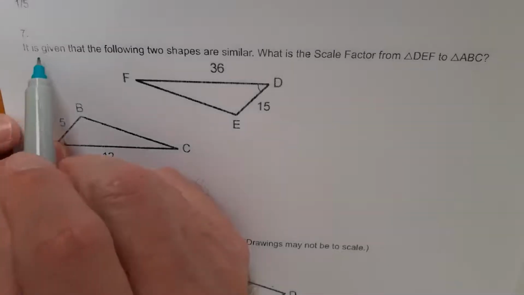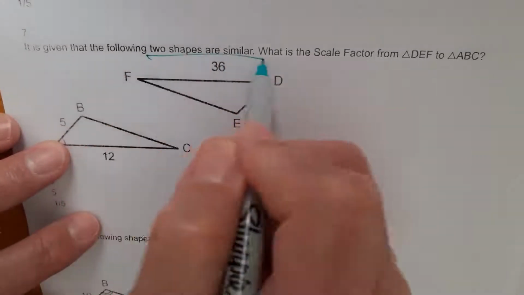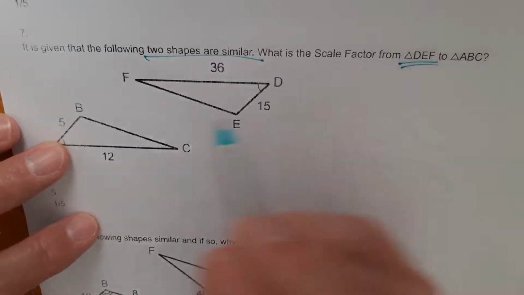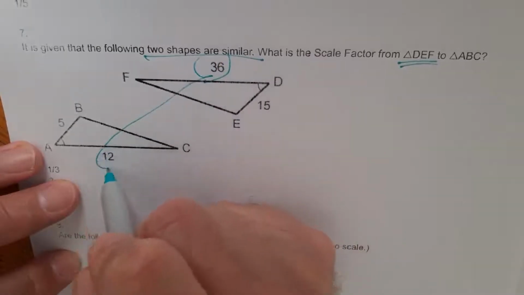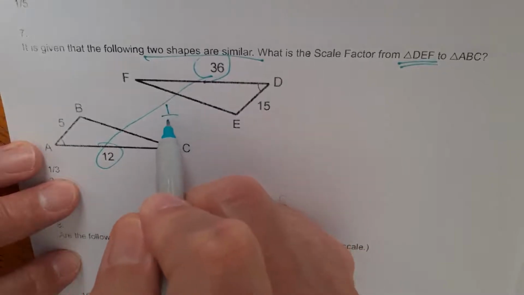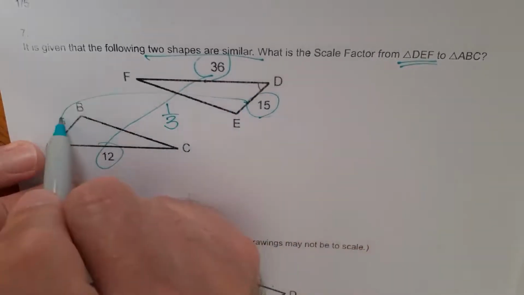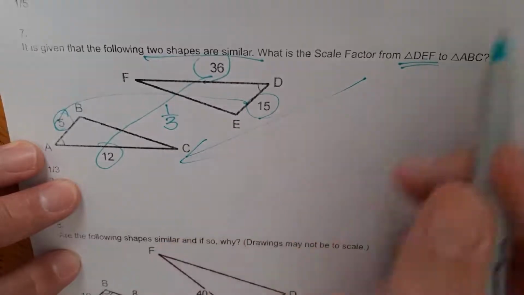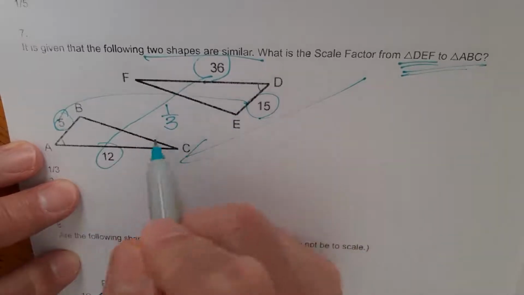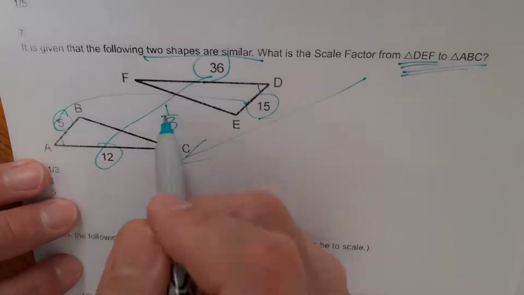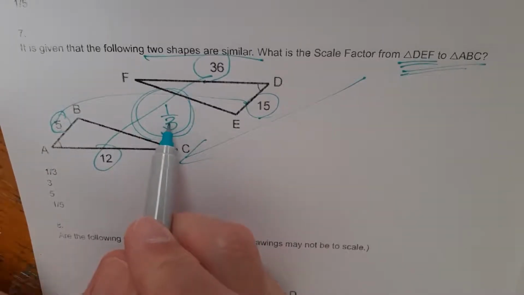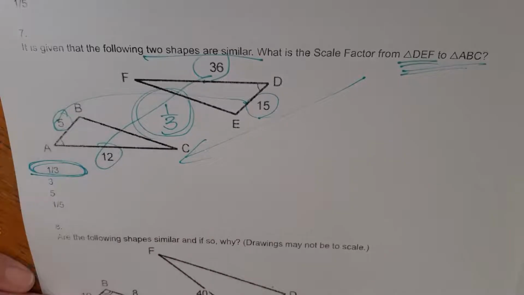It is given that the following shapes are similar. They are similar. What is the scale factor from, look at this, triangle DEF to triangle ABC. So now they are going in this direction. So these are the corresponding sides here because we flipped this one before. We saw that. So this is being divided by 3. 15 is going to 5. So now we're going this direction. How do I know? Because we're going DEF, this one, to ABC, this one. We're going from one to the other. We're going from large to small, so we need to shrink. That means multiply by a fraction, or really it means divide by 3. Right? So the scale factor here going in that direction is 1/3.